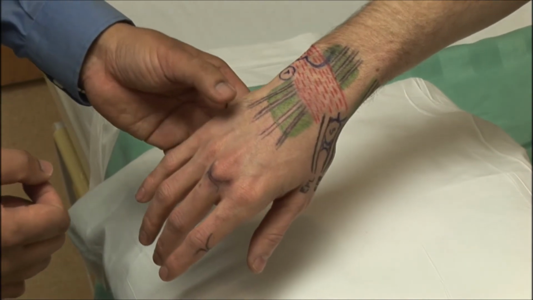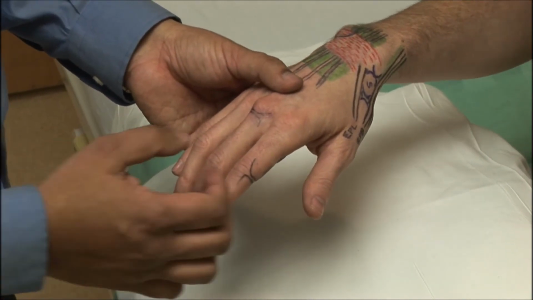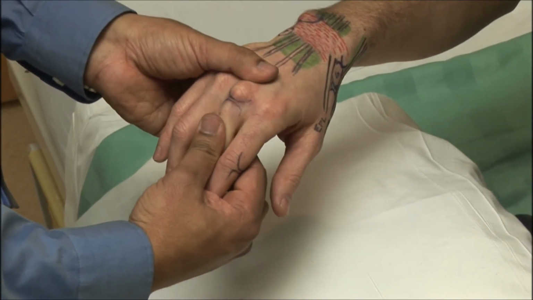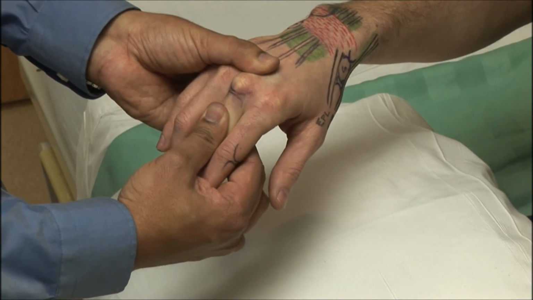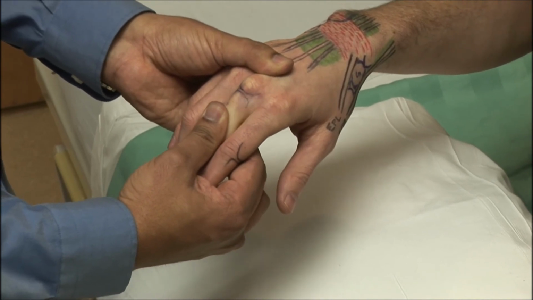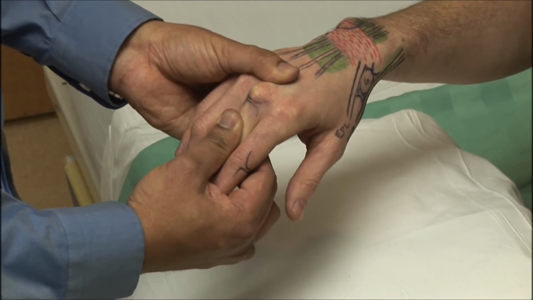You can also assess the MCP joints for dorsal and volar instability. This is similar to the anterior and posterior draw test of the knee. A small amount of movement is again normal.